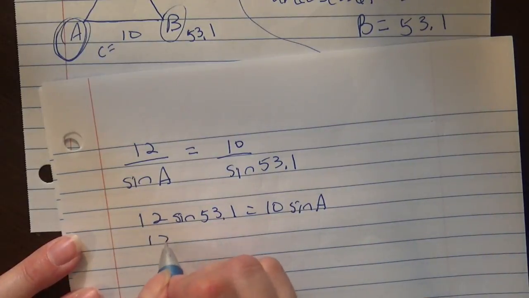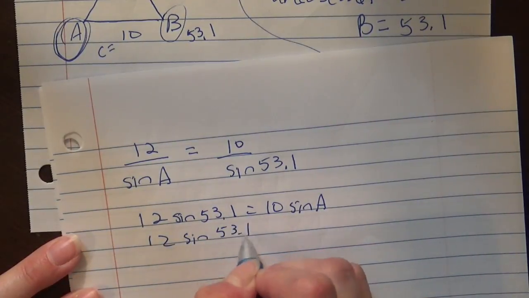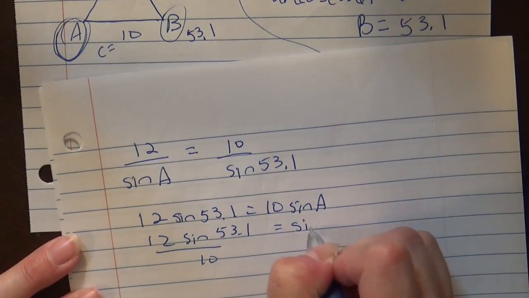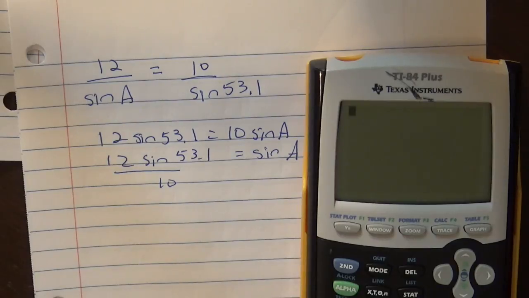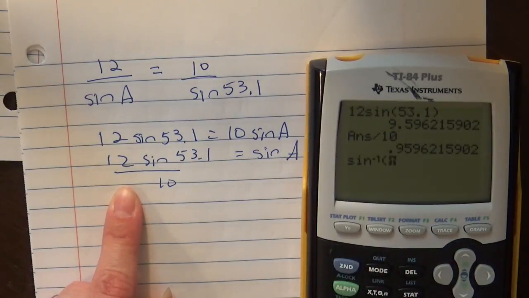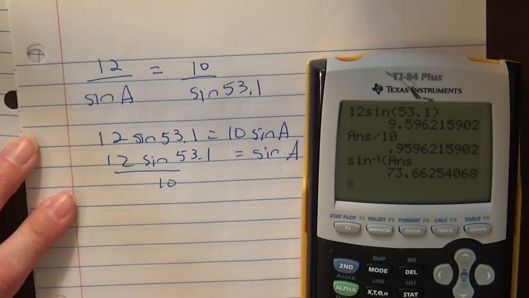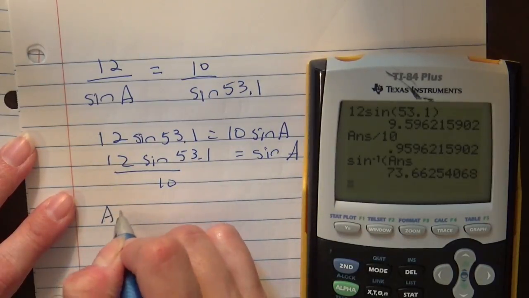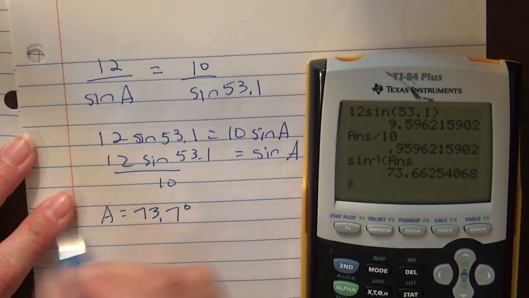Divide both sides by 10. And now take the inverse. So I'm typing in 12 times sine 53.1, close parentheses and enter. Now divide by 10, enter. So I'm getting 0.95962 and so on. Now we do sine inverse of that. So second sine inverse, second answer. We're getting 73.7 when we round it to the nearest tenth. So angle A is 73.7 degrees.